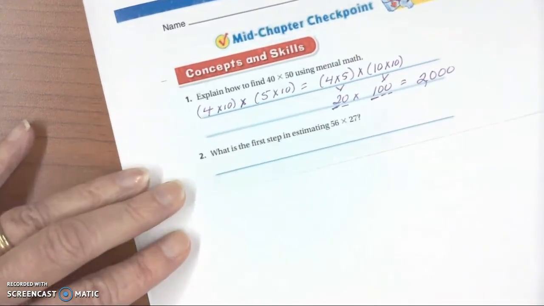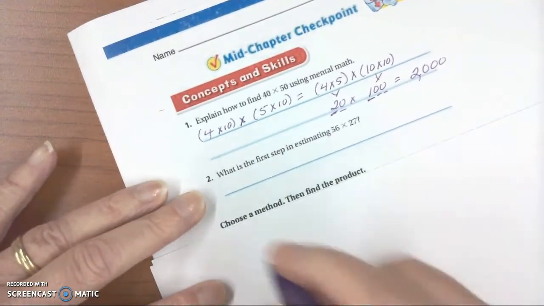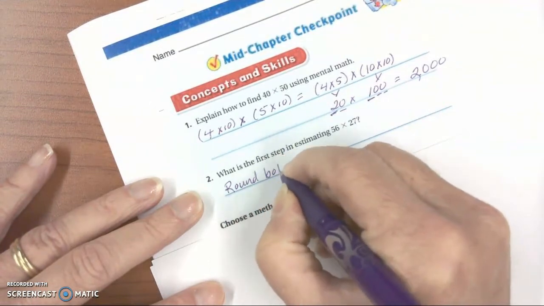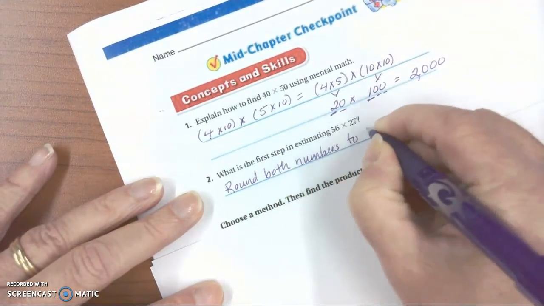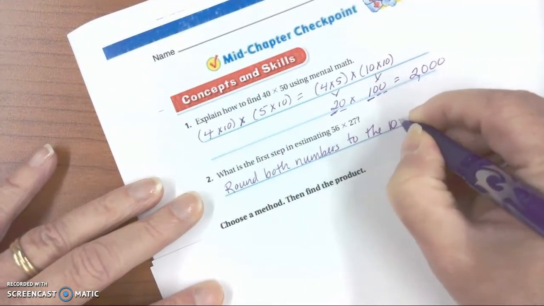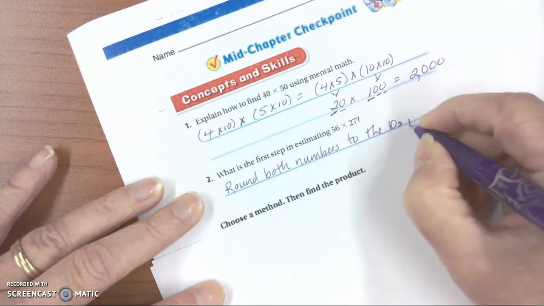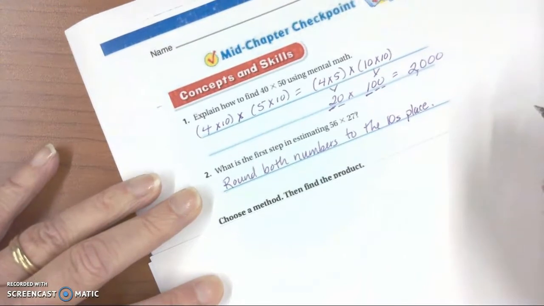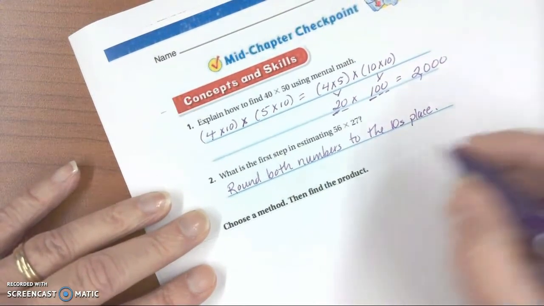Next, what is the first step in estimating 56 times 27? So the first step that I would choose to do is to round both numbers to the tens place. That's what I would do to solve that problem. It might be, though, that your first step might be to look for compatible numbers.